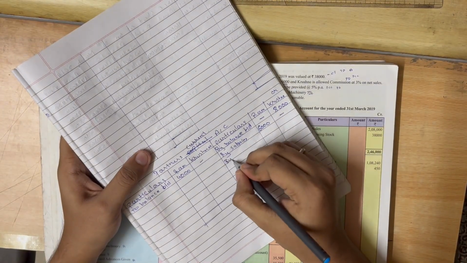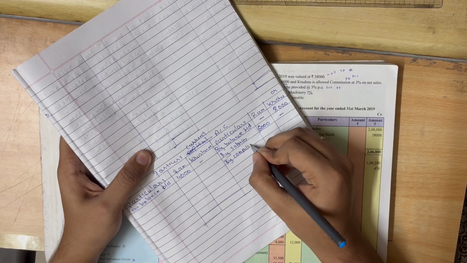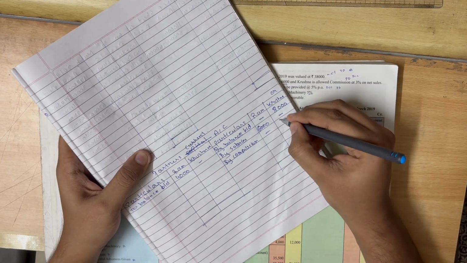So we'll write the commission, only Krishna will get 6,240.